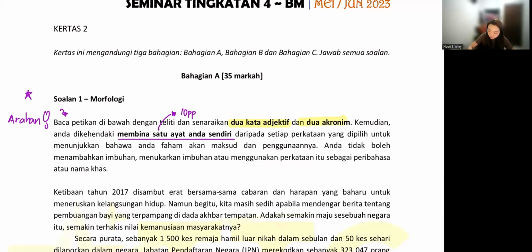What does this mean? For example, for acronym, we have jenama, because jenama means jenis nama. And then we also have SPM. SPM means Sijil Pelajaran Malaysia. This is an acronym. So the acronyms are this one and this one. Example. So in exam, you will need to find them and then bina ayat about 10 words.